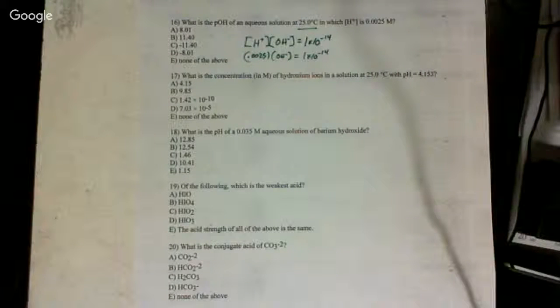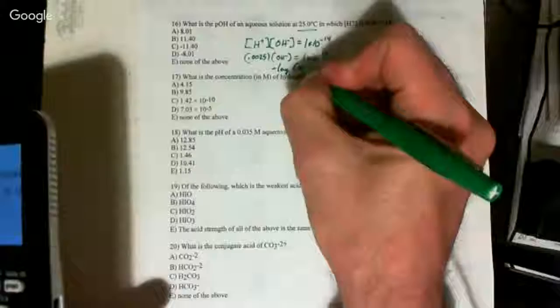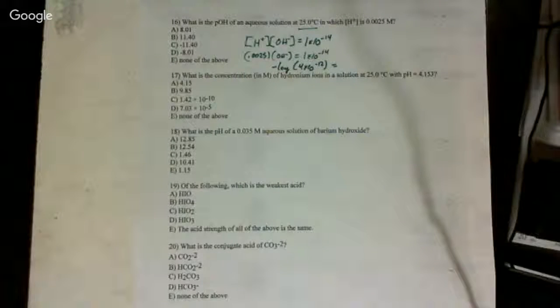It wanted the pOH. So I have to take the negative log of 4 times 10 to the negative 12th. Sorry for the shadow there. And if I go negative log of that, I'm getting 11.40. And there's no such thing as a negative here. So we're going to go with B as the best answer for number 16.